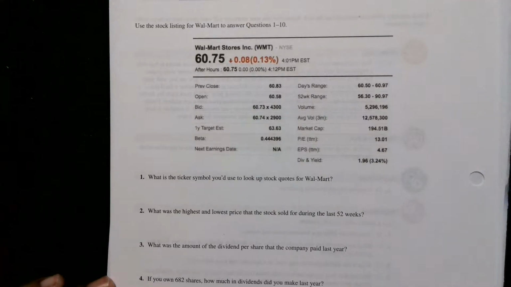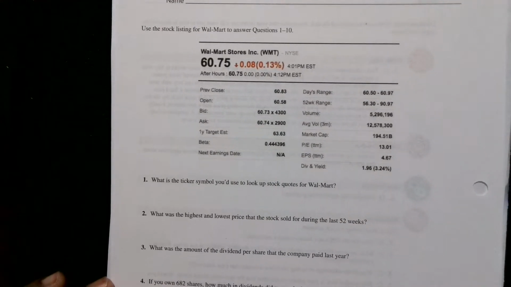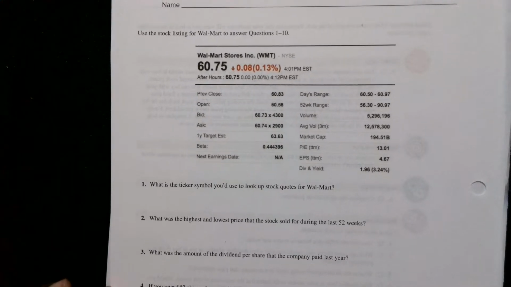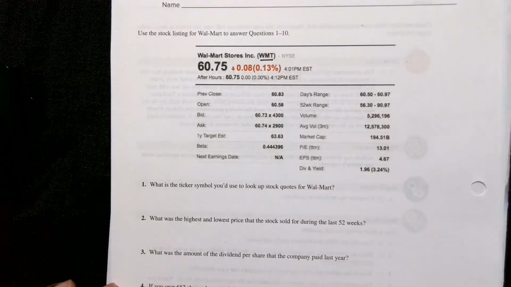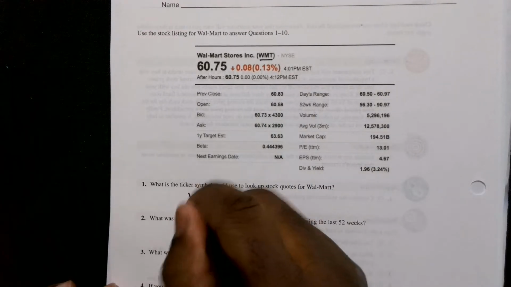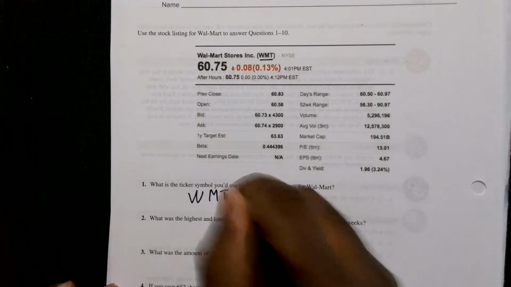Now, class, we're about to start page 278. It says, use the stock listing for Walmart to answer questions 1 through 10. What is the ticker symbol you use to look up stock quotes for Walmart? So this right here in the parentheses is your ticker symbol. It'll be capital W, capital M, capital T.